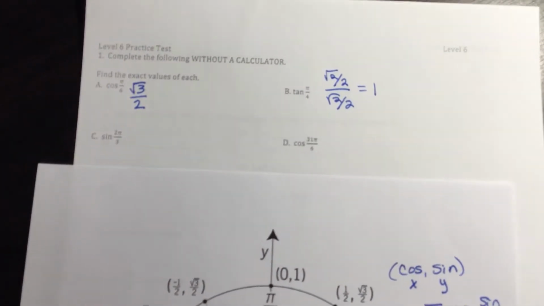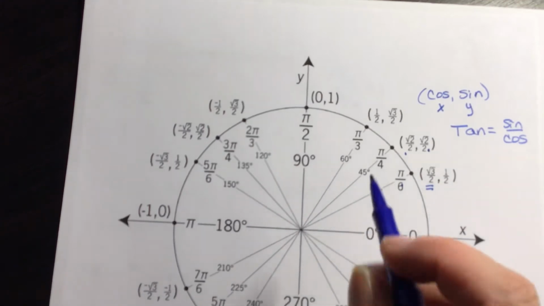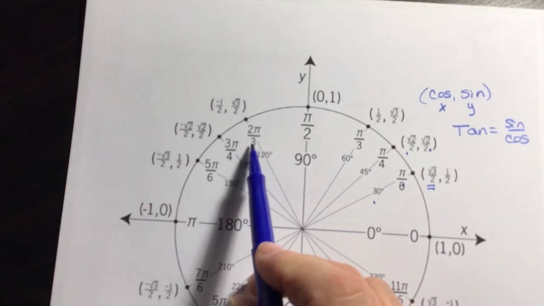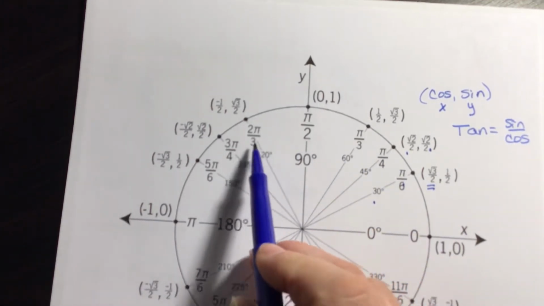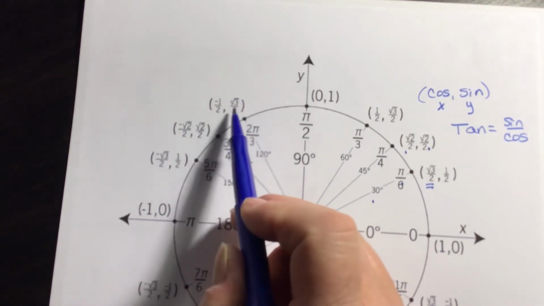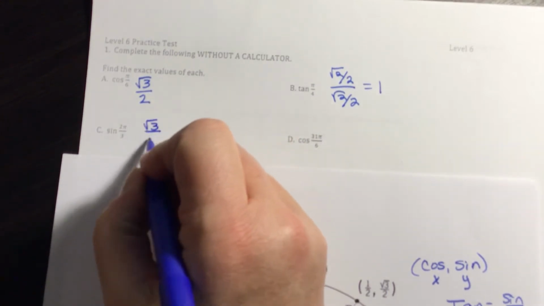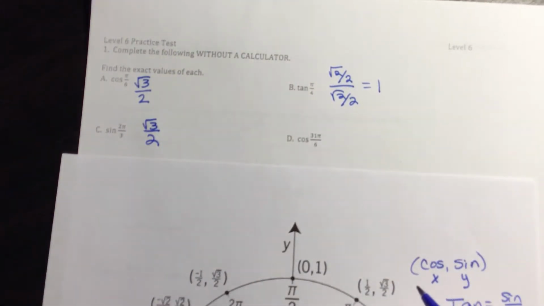Then I have sine of 2 pi over 3. All right, 2 pi over 3 is right here. It's a 120-degree angle, but sine is the second coordinate, so that would be the square root of 3 over 2. And cosine of 31 pi over 6.